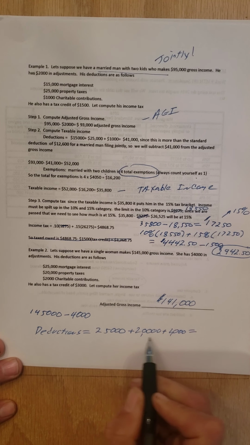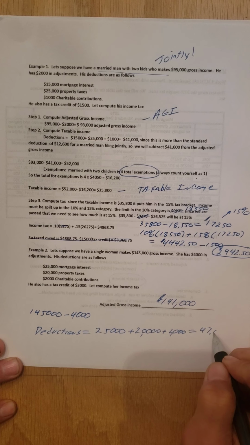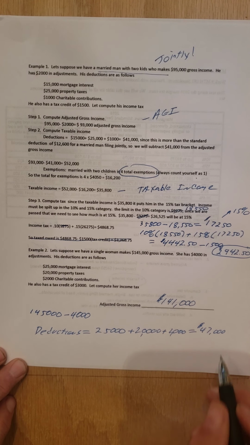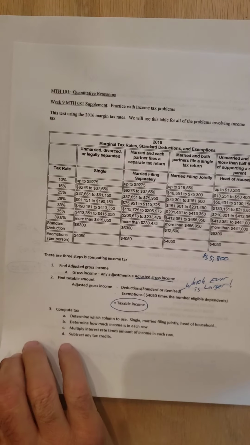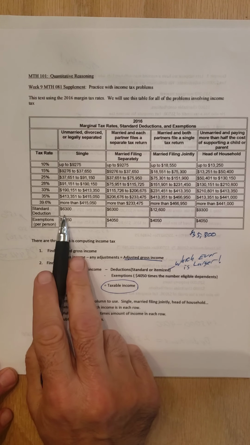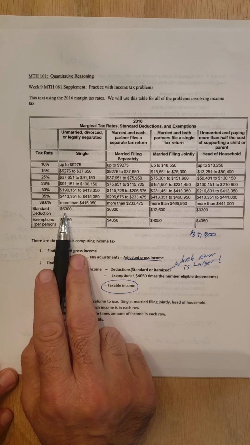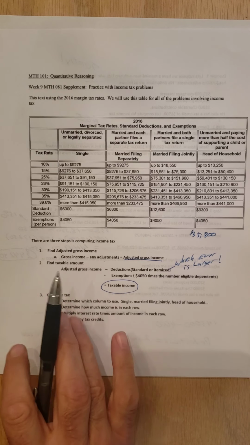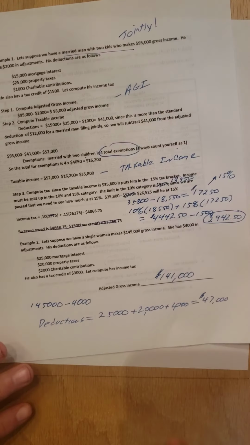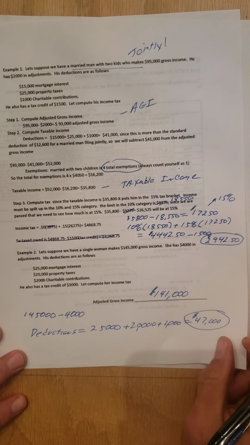So 45 and 2 is $47,000 in itemized deductions. That's a lot more than the standard deduction for a single person, which is only $6,300. So we are going to use these for deductions.